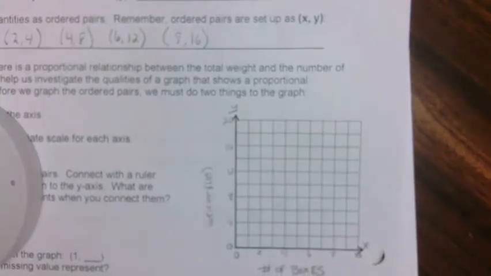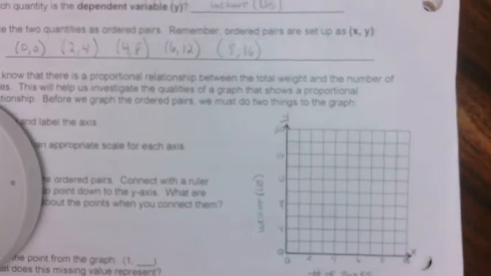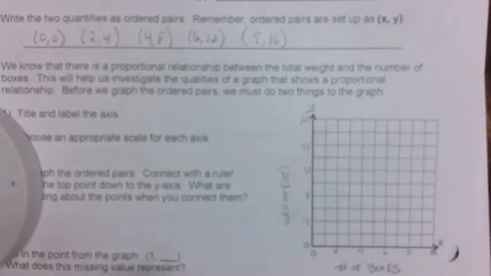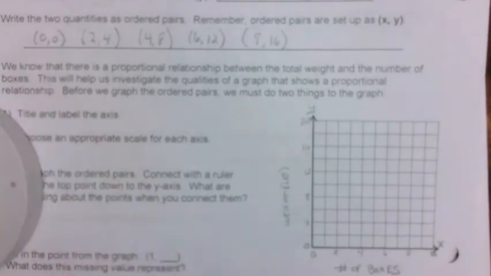All right. Now that our graph has been set up, we are going to go ahead and plot the 5 points from earlier. Our first point was at 0, 0, which is right here at the origin.